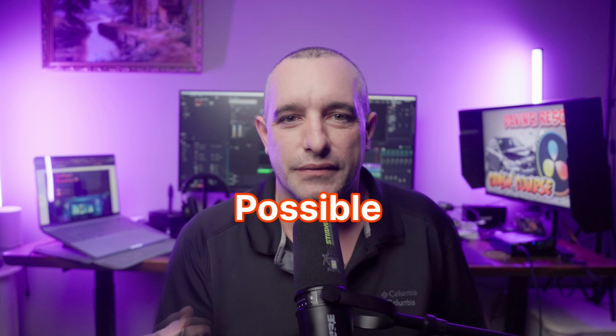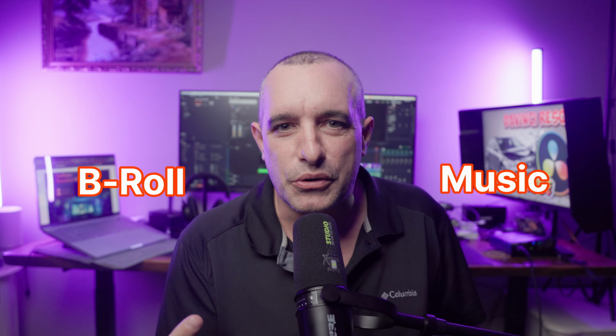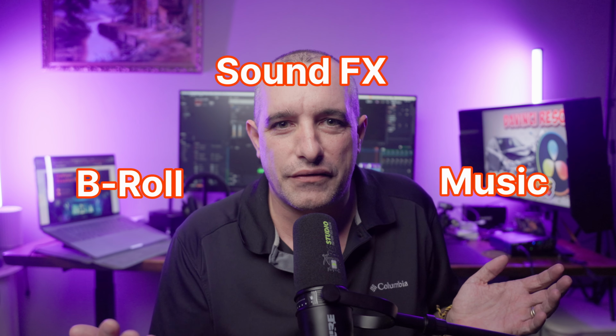Organization. It's exactly what we need to do in order to make our workflow as easy as possible. How many hours could you save if you always have your B-roll, your music, and your sound effects readily available? And is there a better way to do it than with power bins? I don't think so. So that's what we're going to go over today, and I'm going to make your life easier.